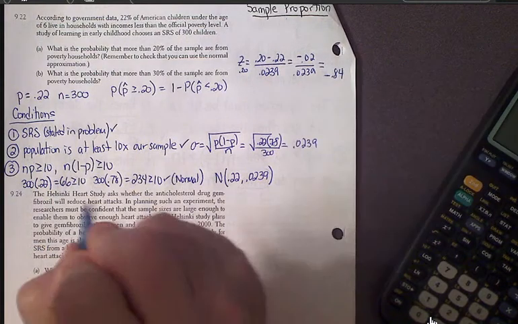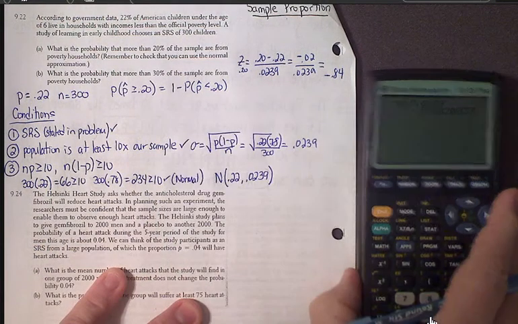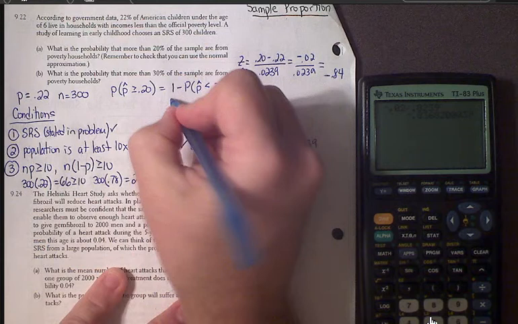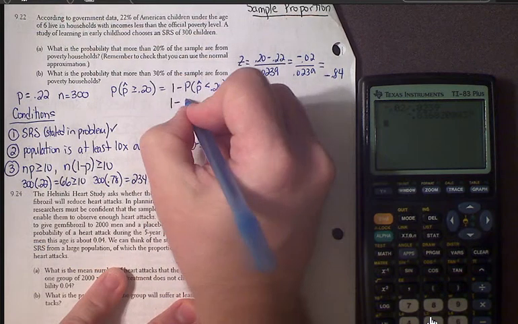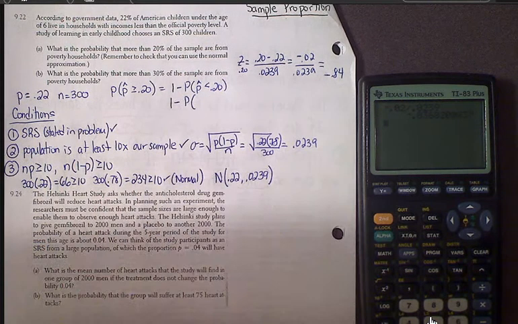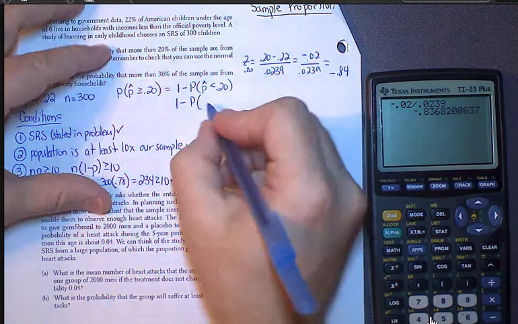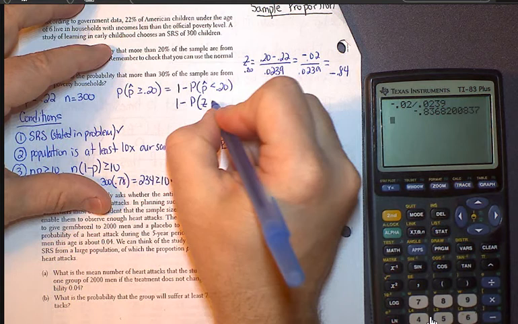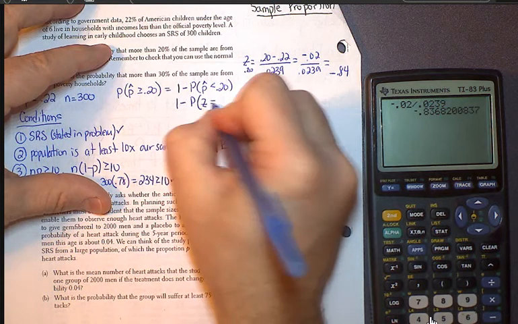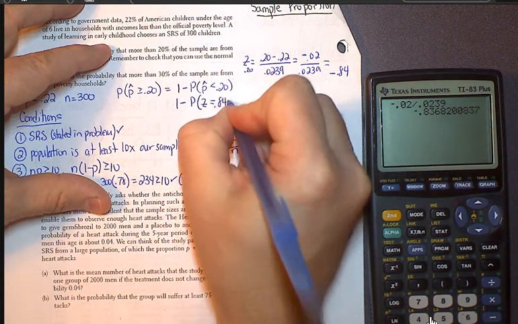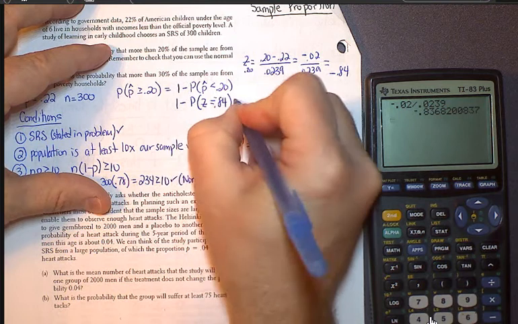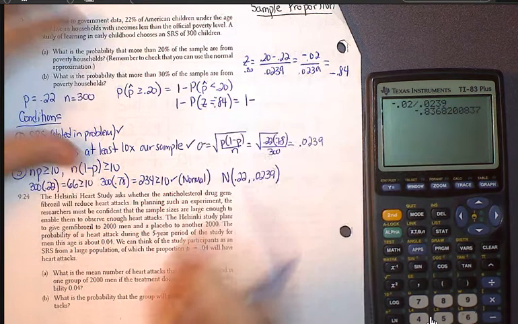So now we change our problem to 1 minus the probability that z is less than negative 0.84. Well, that's going to be 1 minus, and then we go to our z table.